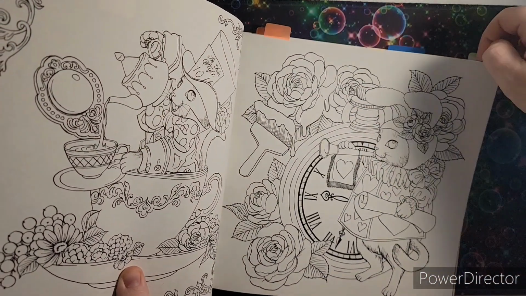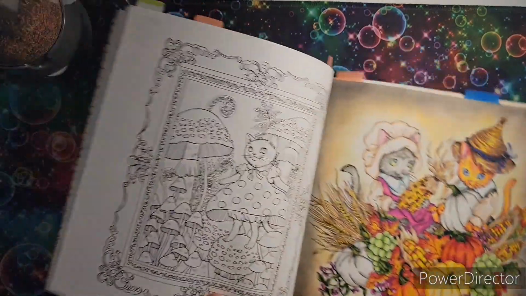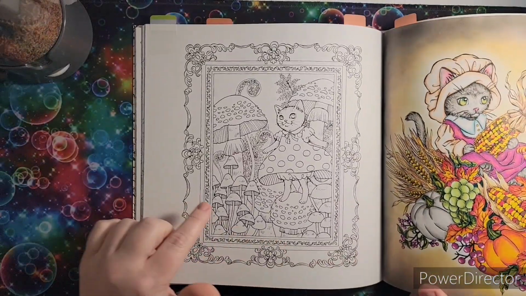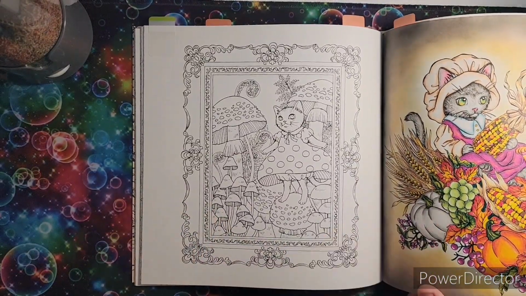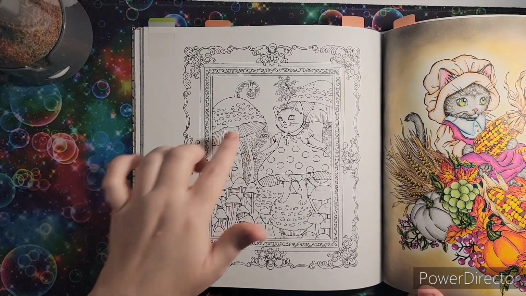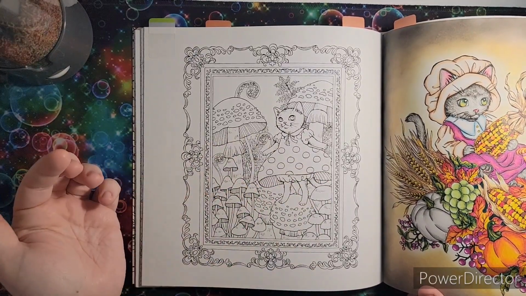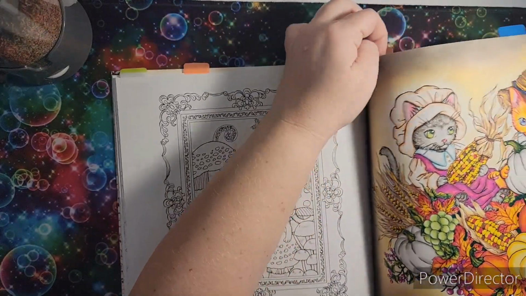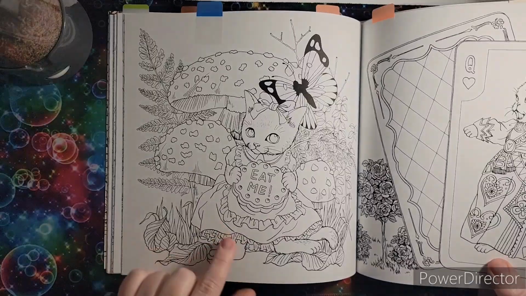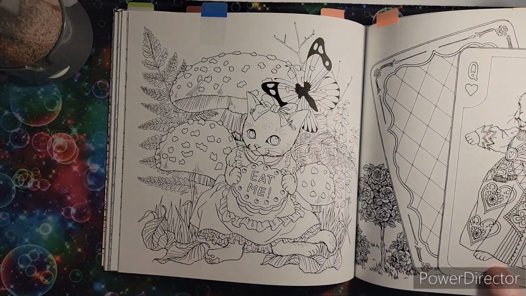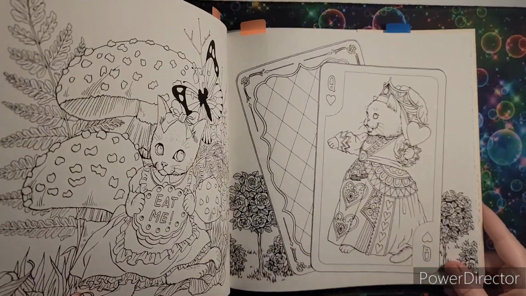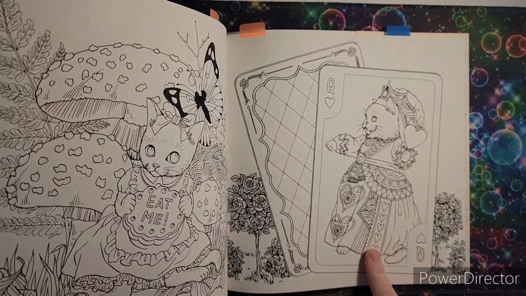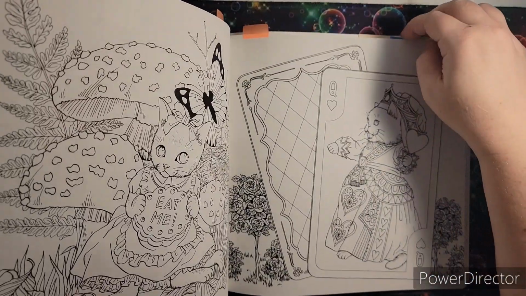Let's try to go in order, shall we? This one right here, I feel like it's very Alice inspired. This is the one I've colored. It has mushrooms and she's smaller, so I feel like that could be Alice inspired. We've got this one. She has the Eat Me cake. That's definitely Alice-y. Here we've got the Queen of Hearts because she's on the deck of cards.